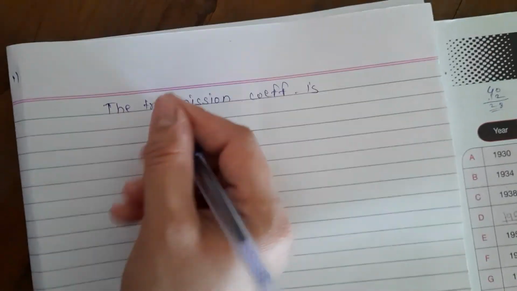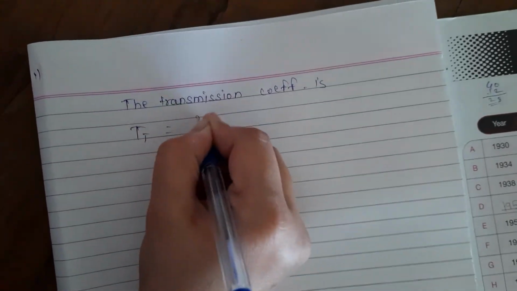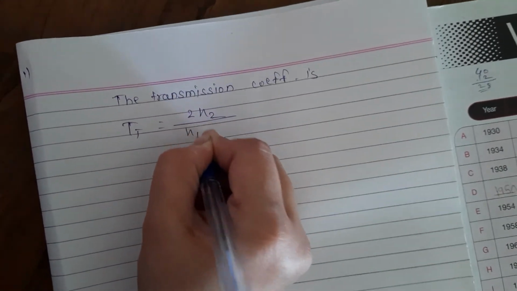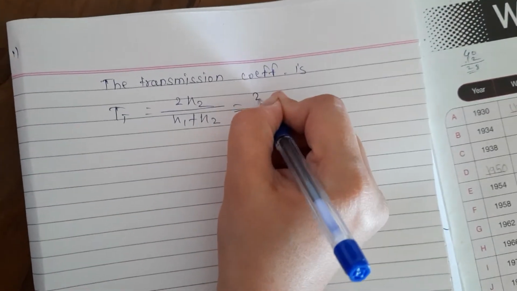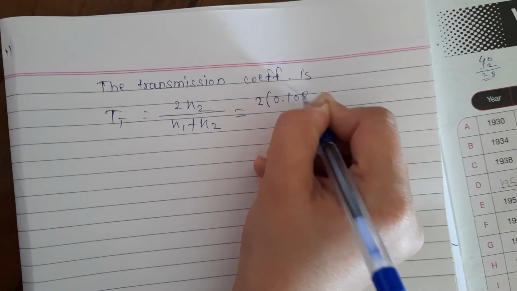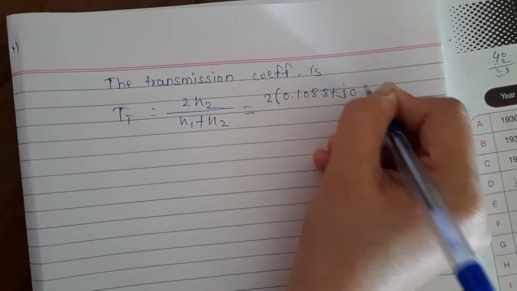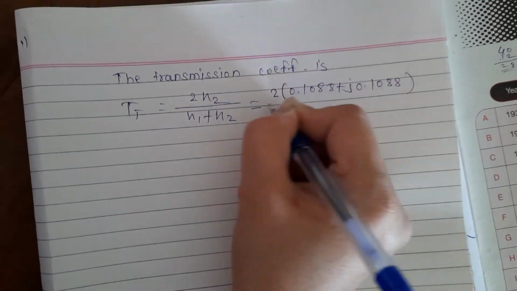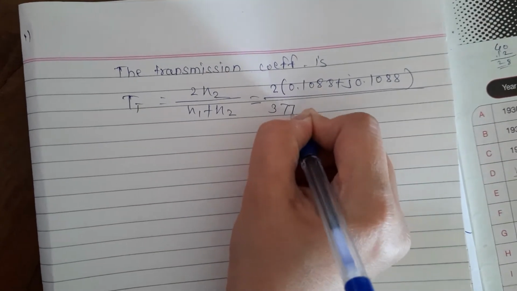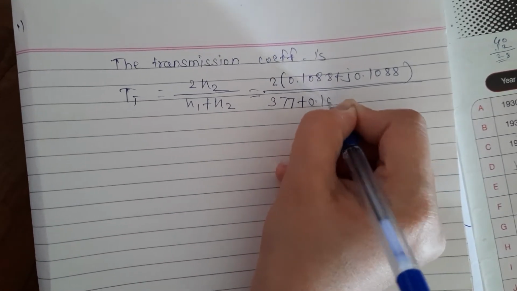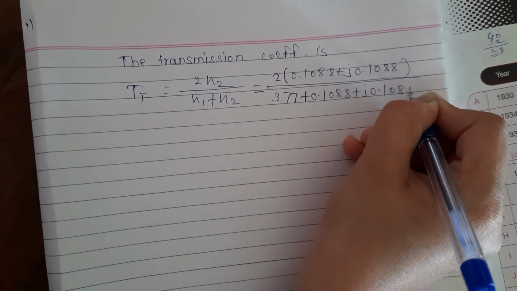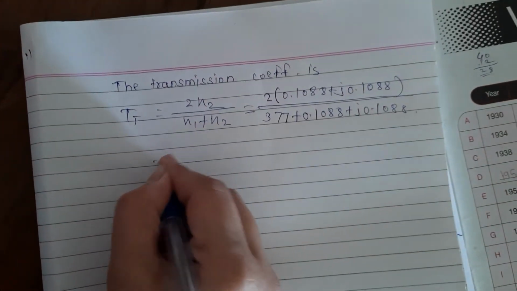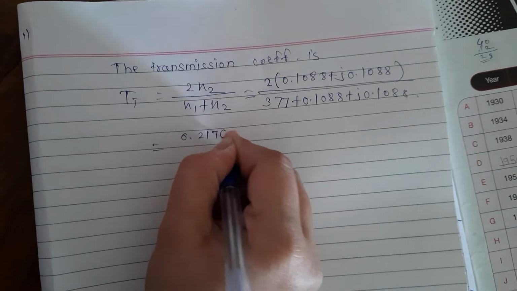The transmission coefficient formula is T is equal to 2 eta 2 divided by eta 2 plus eta 1, so we substitute the values here. 0.1088 plus j 0.1088 divided by, eta 1 is 377, 0.1088 plus j 0.1088 plus 377.